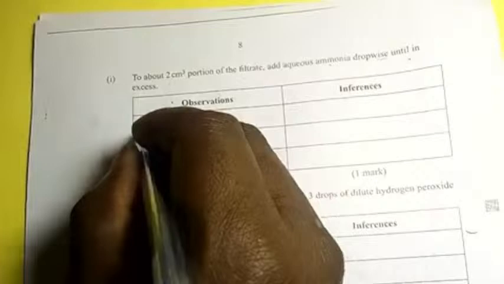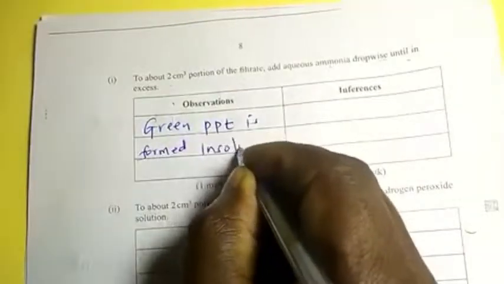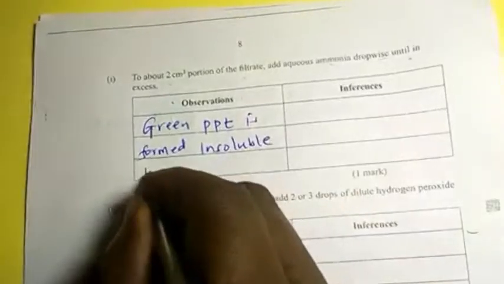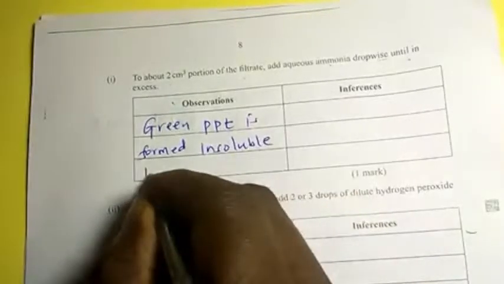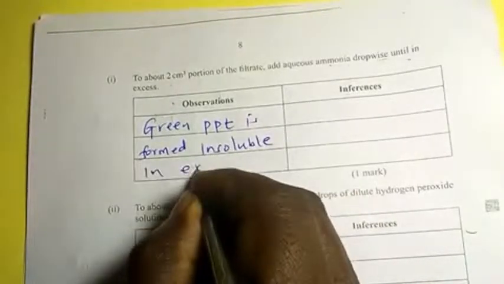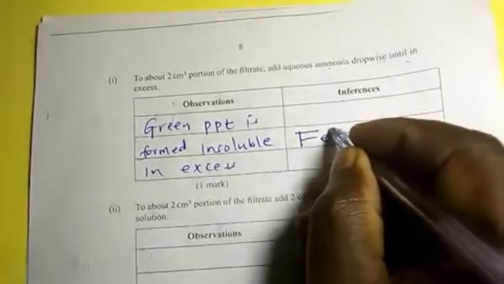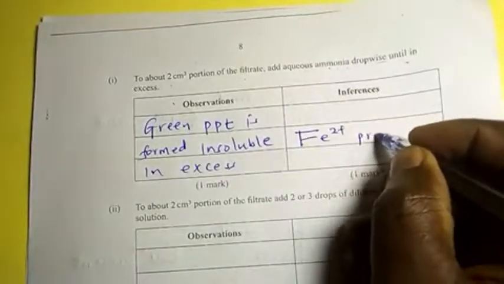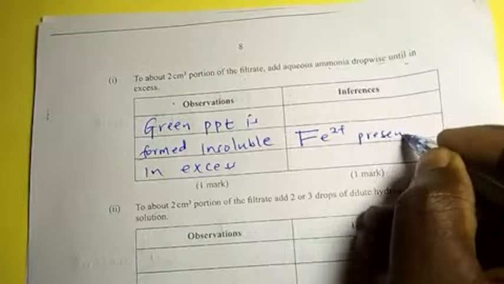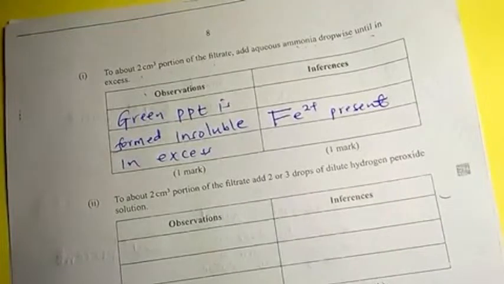Then a green precipitate is formed, which is insoluble in excess. That one is iron 2 present. Iron 2 is present.